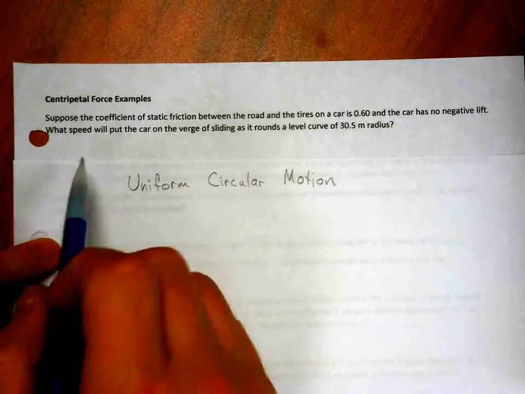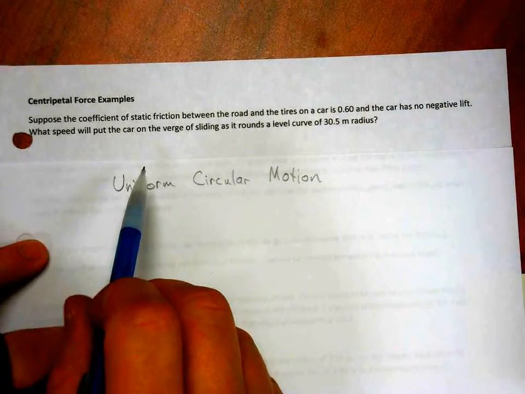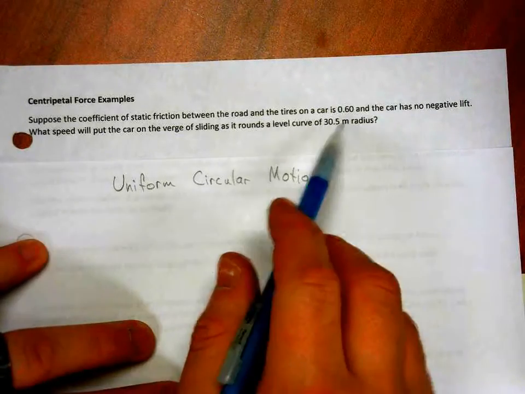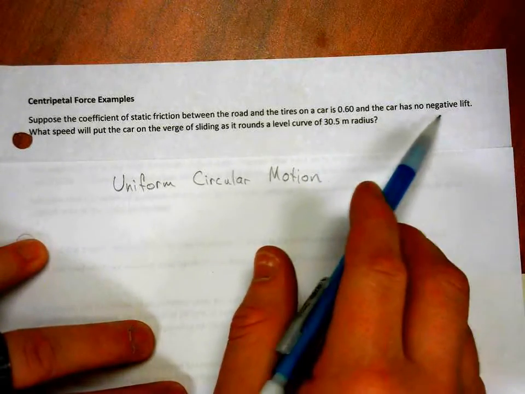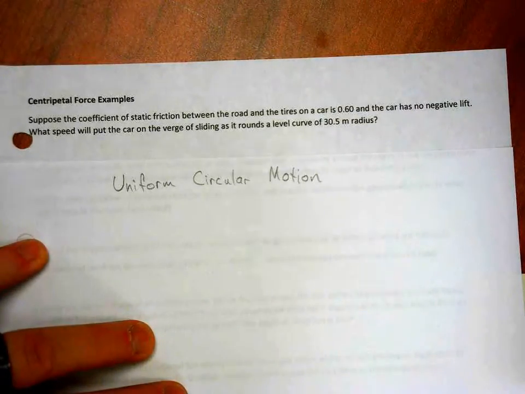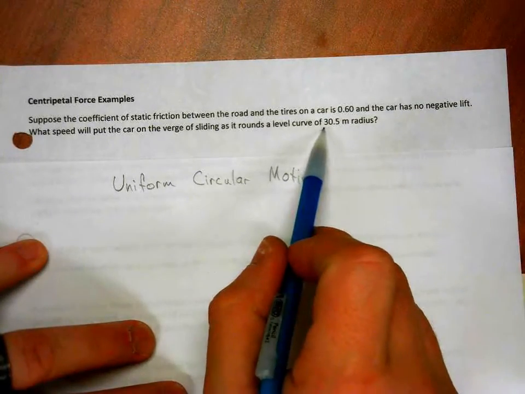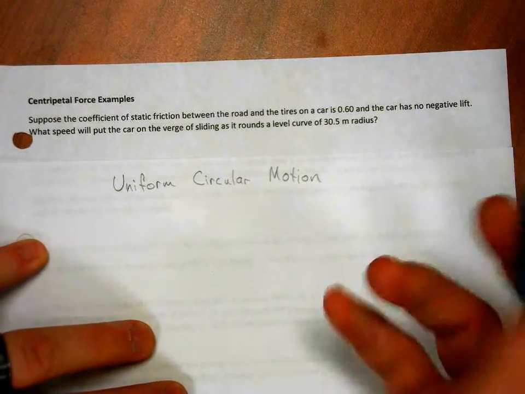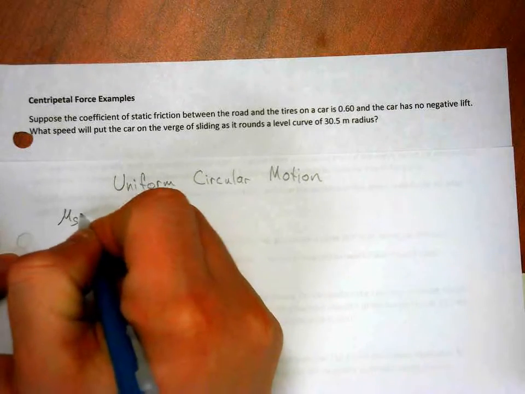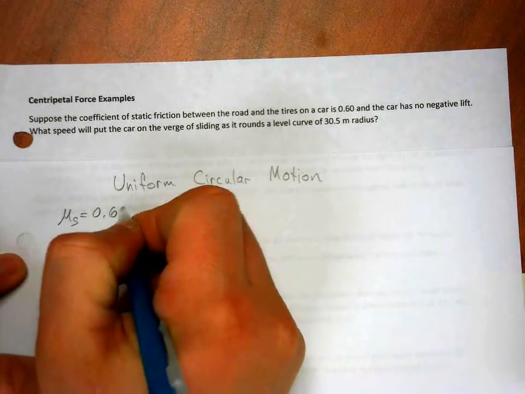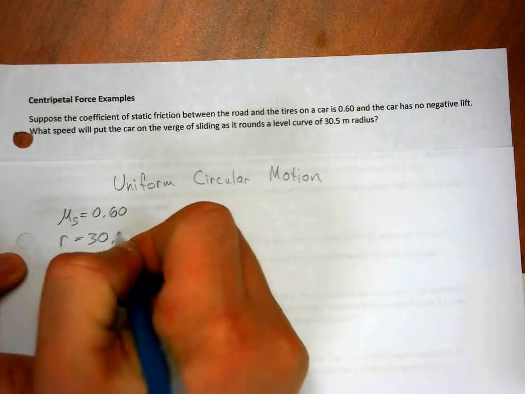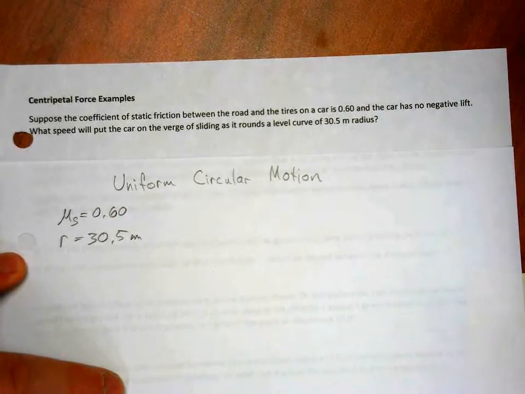Okay, so first example. Suppose the coefficient of static friction between the road and the tires on the road is 0.60 and the car has no negative lift. What speed will put the car on the verge of sliding as it rounds a level curve of radius 30.5 meters? So go ahead and write what we know down. Radius equals 30.5 meters.